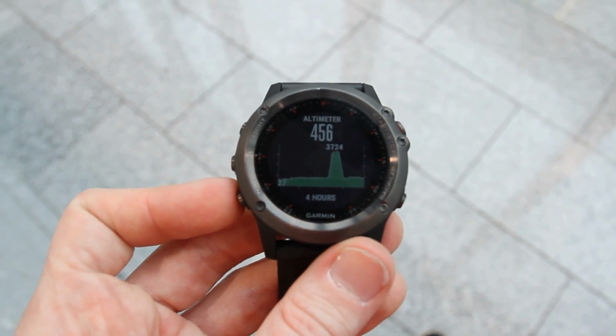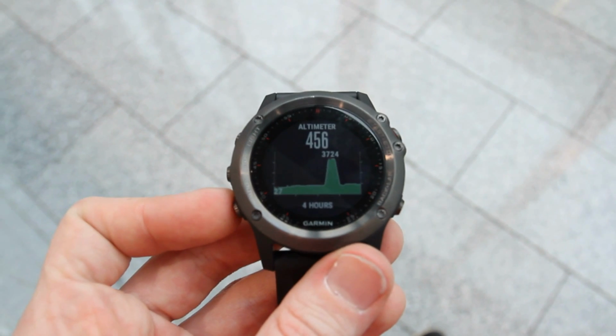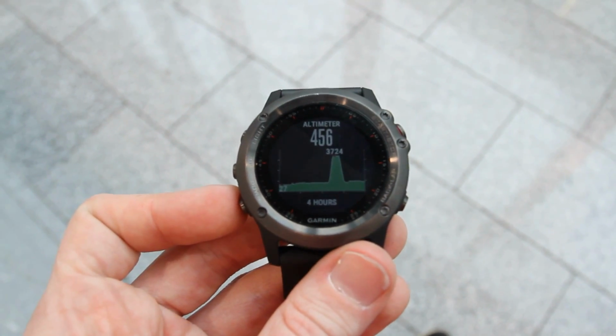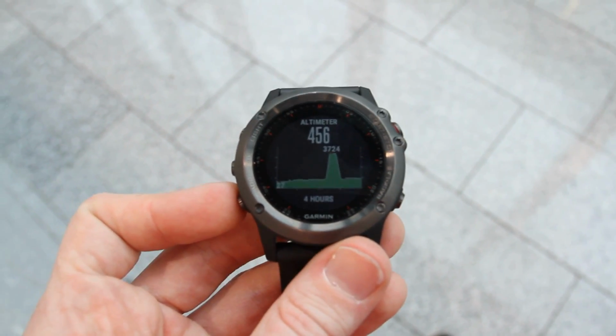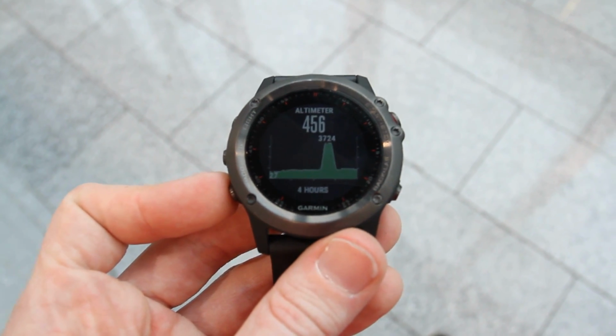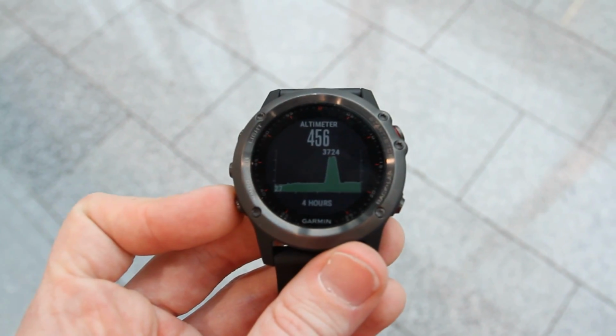I've got the altimeter. In this case I have it set for meters. You'll see that I just took a flight here from Paris to Frankfurt. That's the bump that you see there. And of course that's due to the pressurized altitude within the cabin itself, so you wouldn't see the full elevation on the unit.